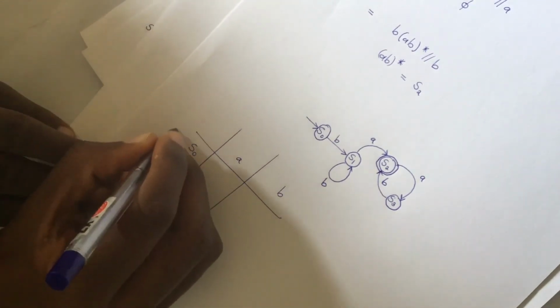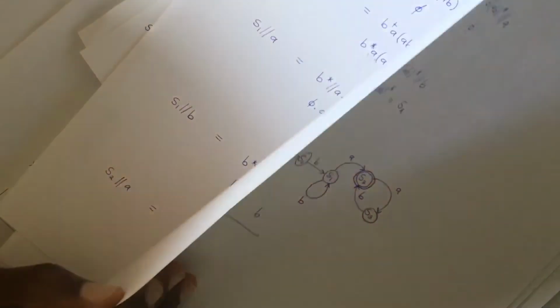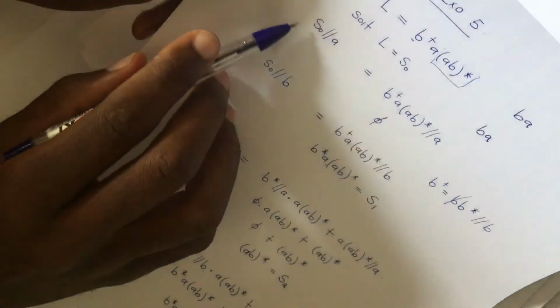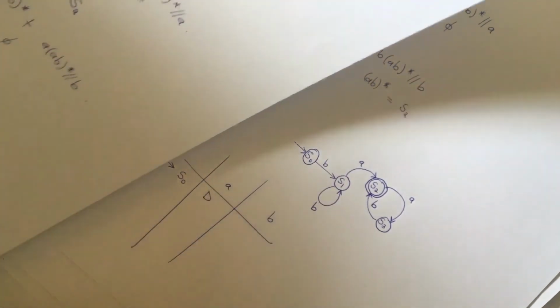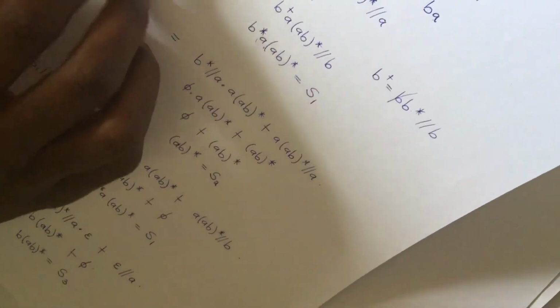I have S0. It is initial. So to read S0, I read it from here. S0 on A goes to nothing. Let me say it goes to the dead state. I can call nothing anything; I'm calling it D in this case. Dead. On B it goes to S1.